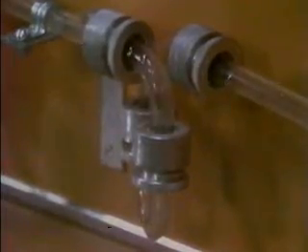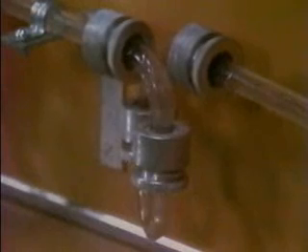Condensate that builds up in a steam system's pipes also impedes the transfer of heat from the steam and takes up space that could otherwise be occupied by steam. Both of these actions reduce the efficiency of the steam system.